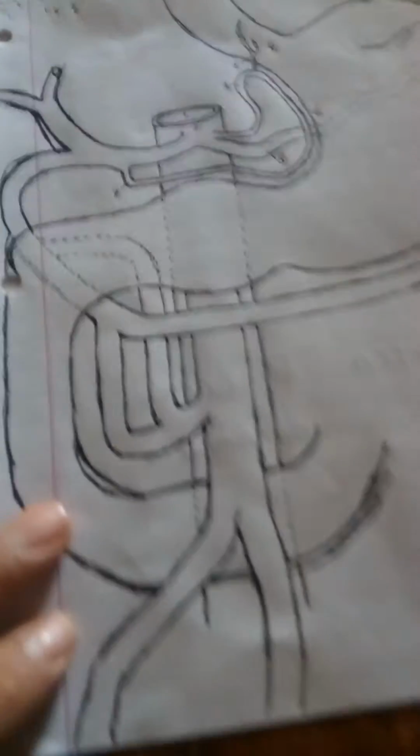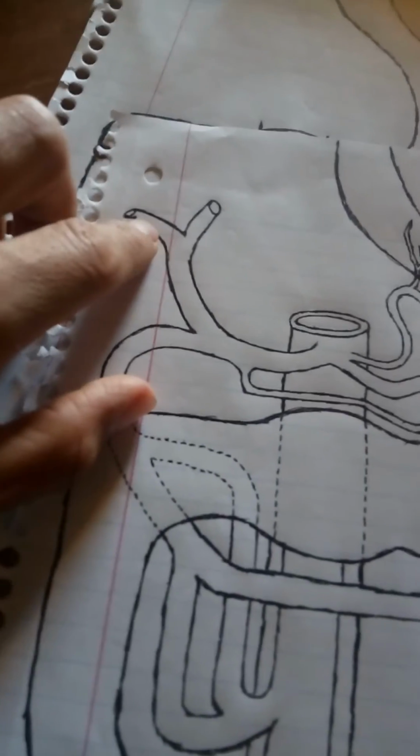Now, for example, my last note says the right hepatic artery has a branch that supplies the gallbladder, the cystic artery. So the cystic artery supplies the gallbladder with blood. So I come over here to my rough draft, but I could show you on my final draft. Okay, the right hepatic artery is this one right here.